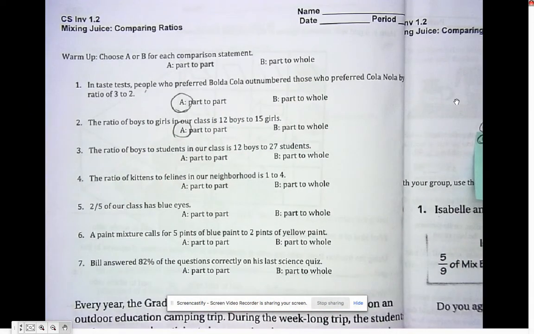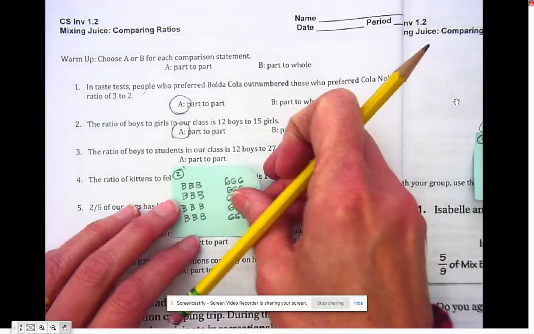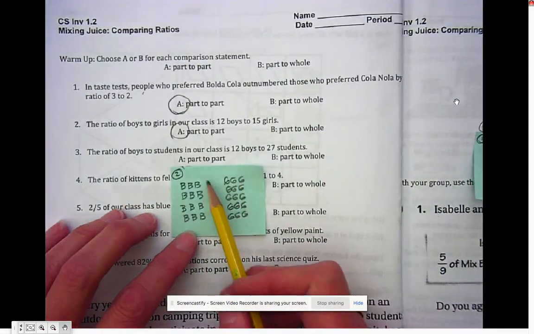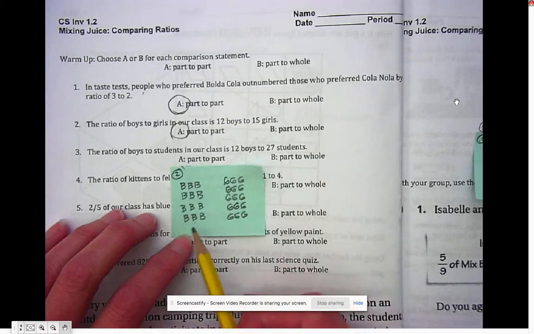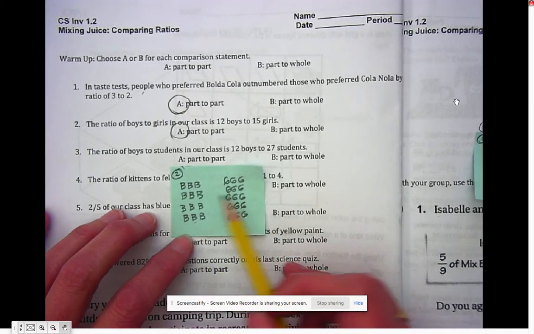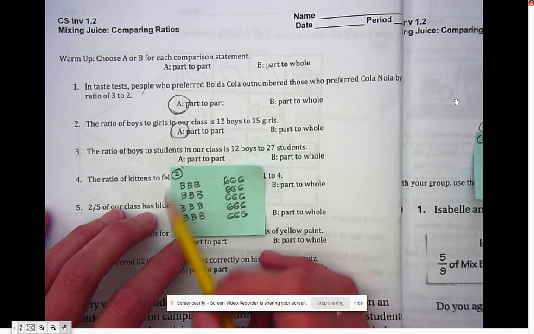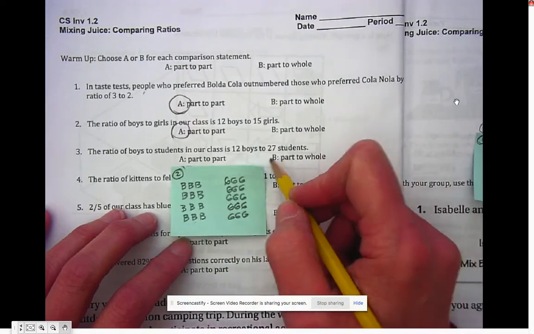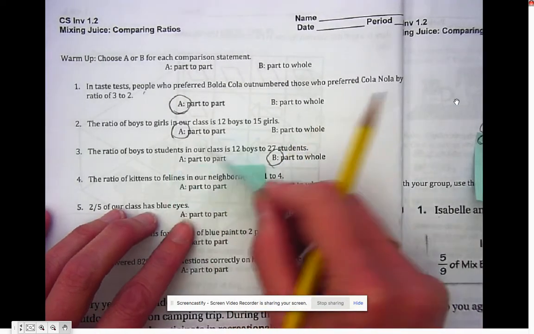Number 3 says the ratio of boys to students in our class is 12 boys to 27 students. Oh, I think I can use the same Post-it note. So now I've got 12 boys, and to get 27 students, my total is 27 if I add the 12 and the 15 together. So this is a part to whole, the whole group. Students is our whole.